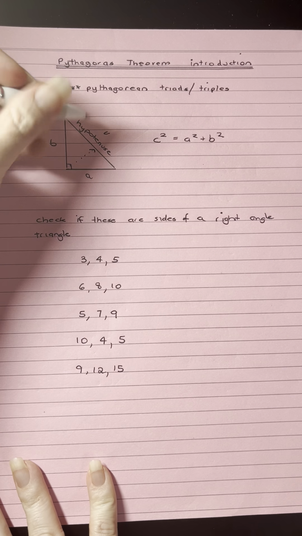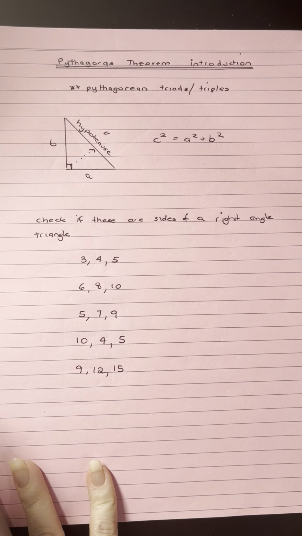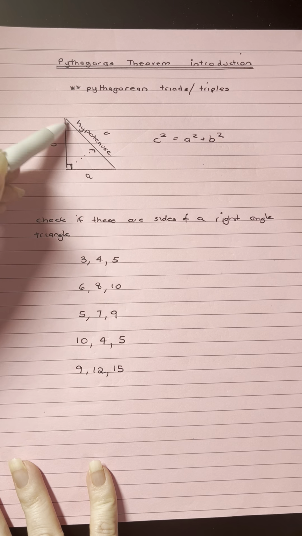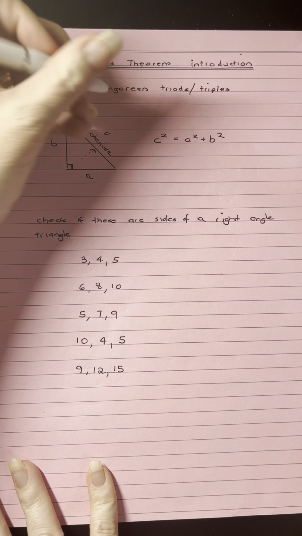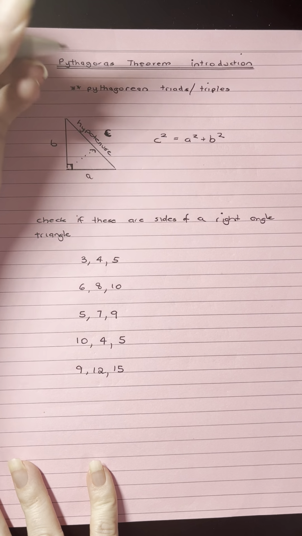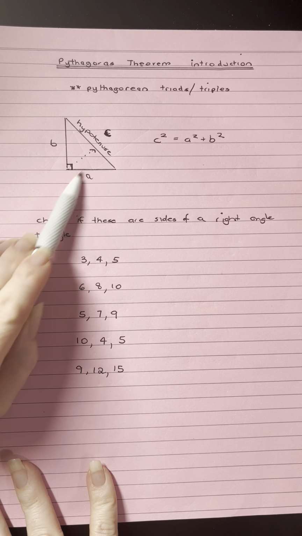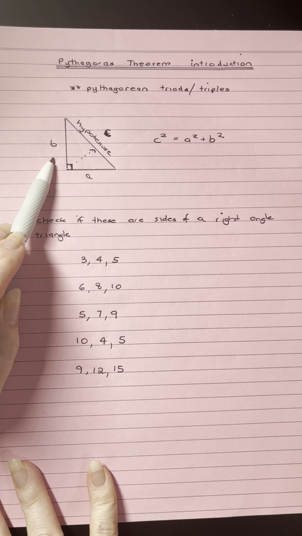So when we have a right angle triangle, because Pythagoras' theorem is all about right angle triangles, it tells us that this hypotenuse, or the side that doesn't touch the right angle, we call that C, and we know that we can get the answer for that because C squared is equal to the A squared plus the B squared.